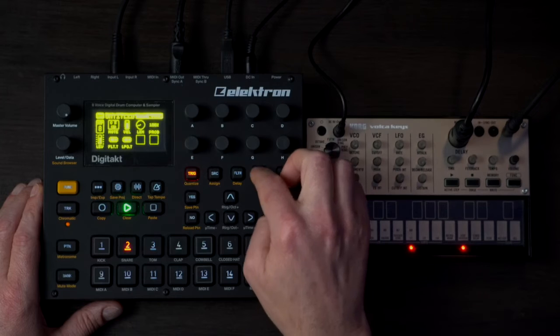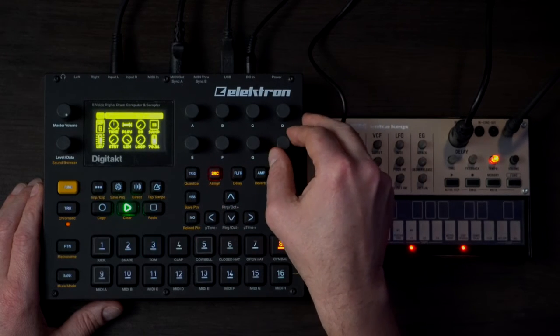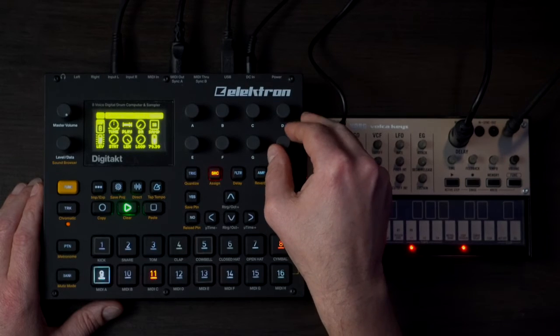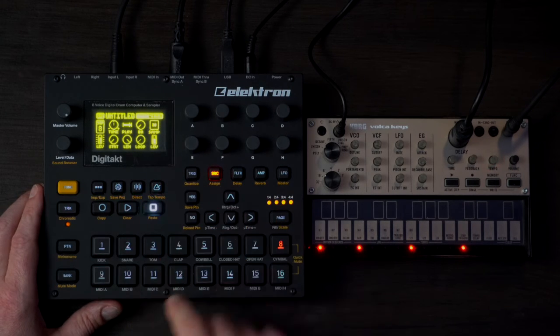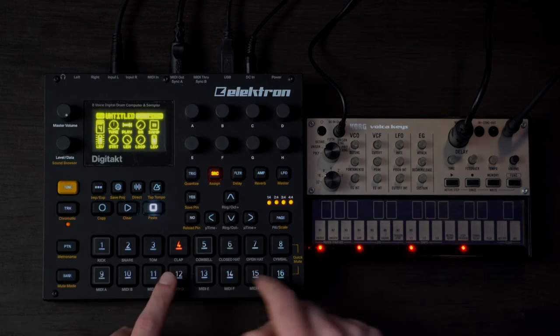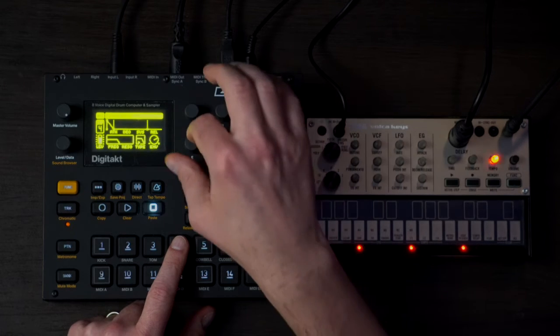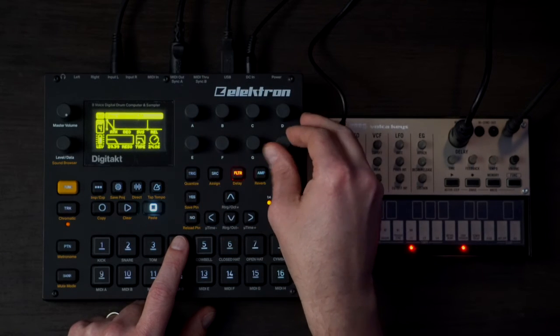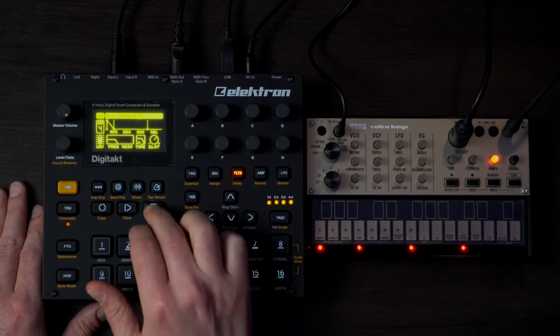So let's go. And that sort of percussion sound. So this one here. Filter it and pull that envelope back. Just want it sort of tucked in a little bit more.